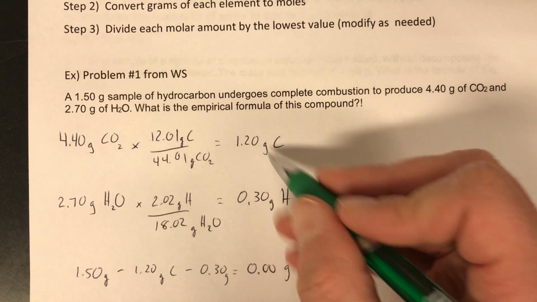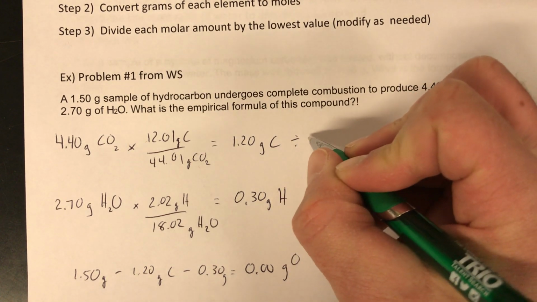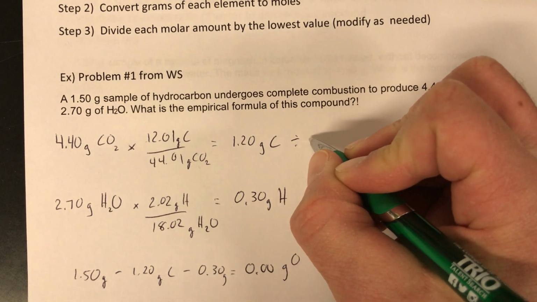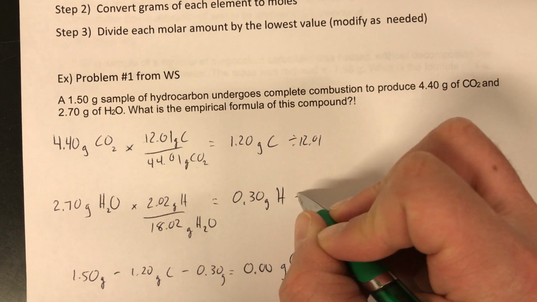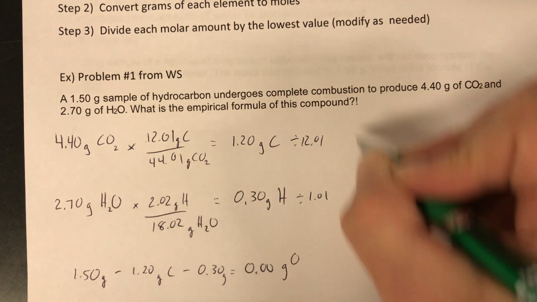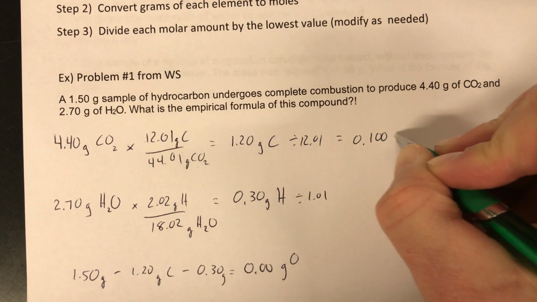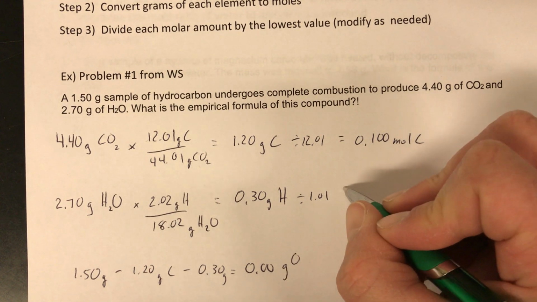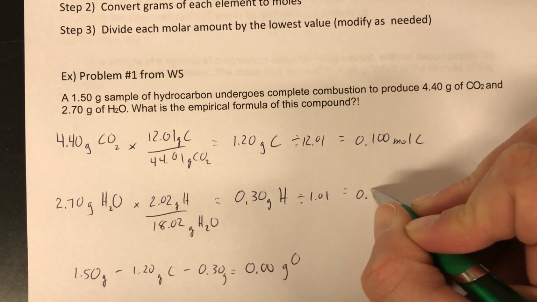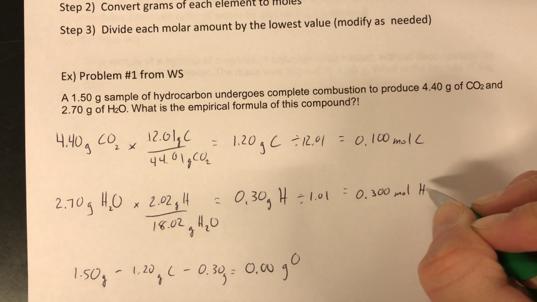So now we've got grams. We want to convert to moles. So you divide by the molar mass. And that gives us 0.100 moles of carbon. And this gives us 0.300 moles of hydrogen.